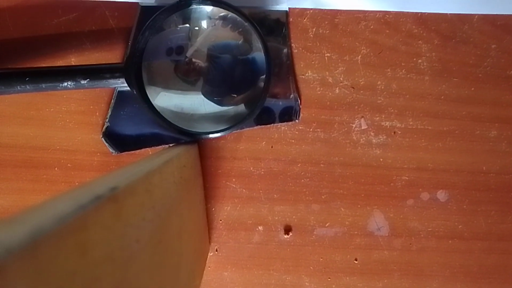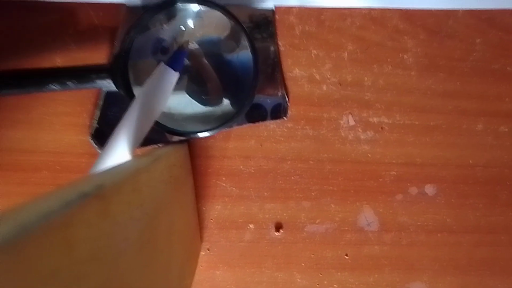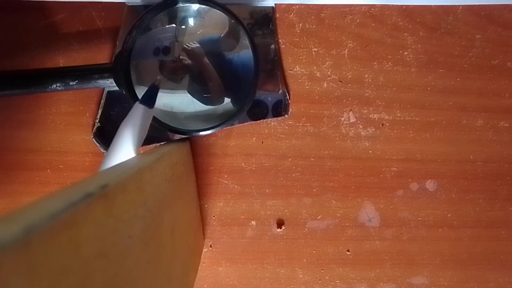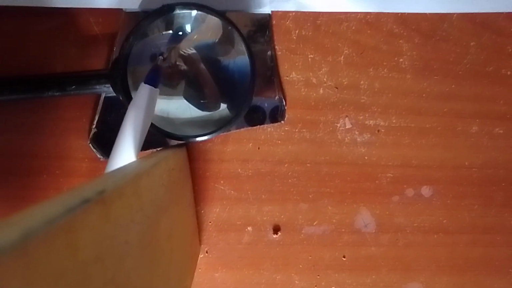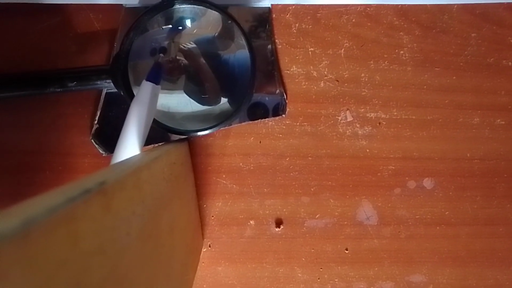So you look through the converging lens. I'm going to move the ball pen until it is tip to tip with its image. You see that? Okay. Now they are tip to tip.